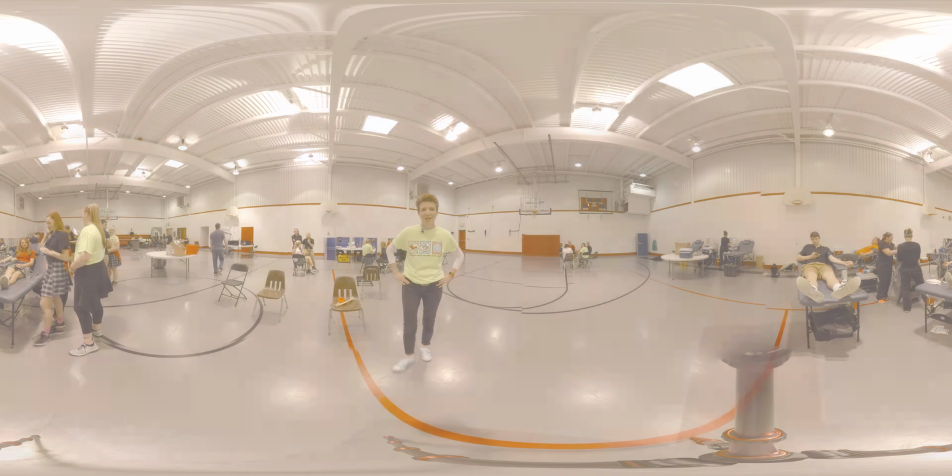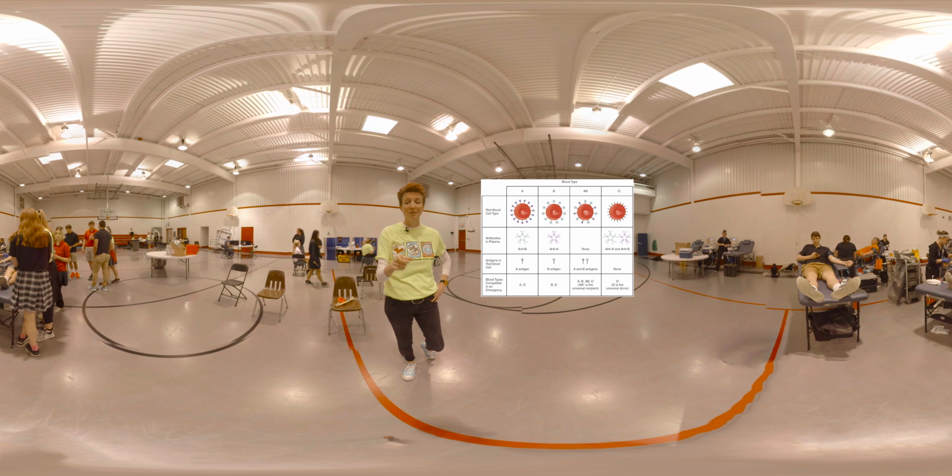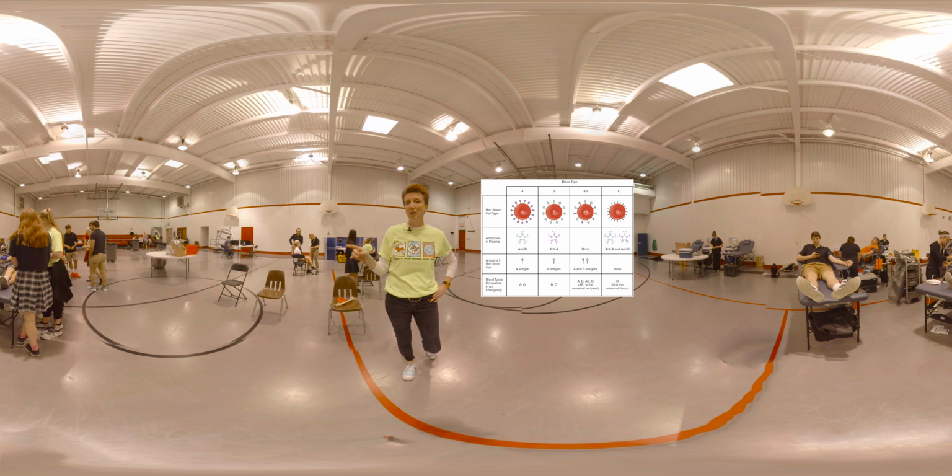Take a second, look around. Do you have any idea what you're looking at? Do you have any idea what your blood type is? This would be the place that you could figure it out.